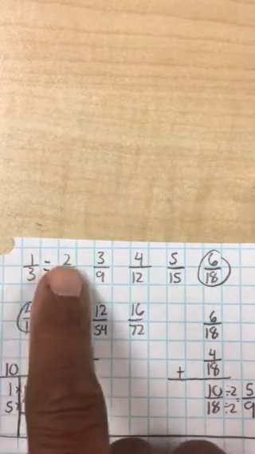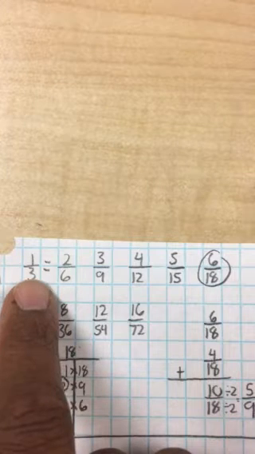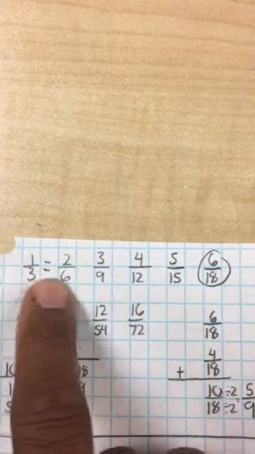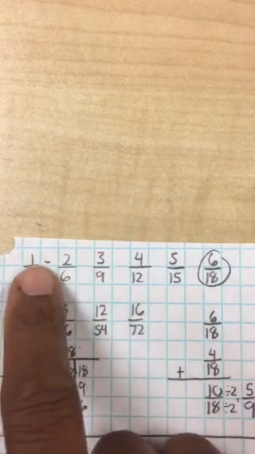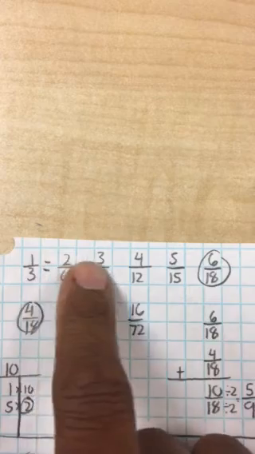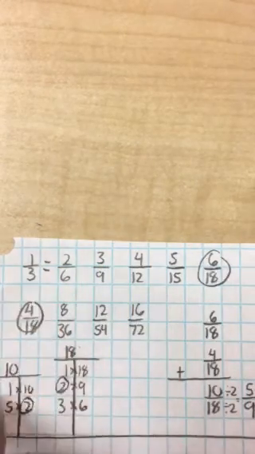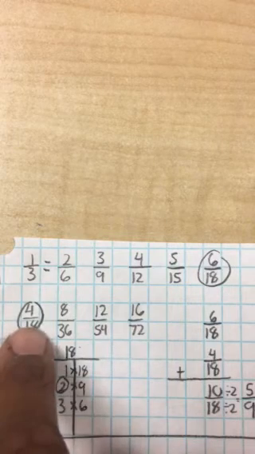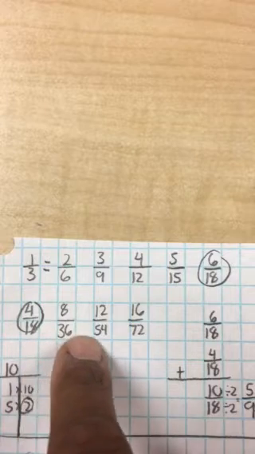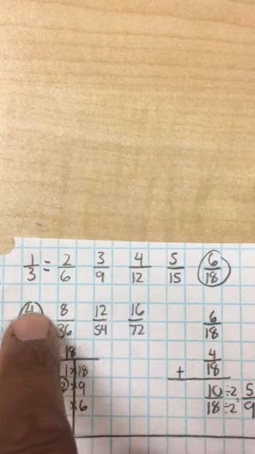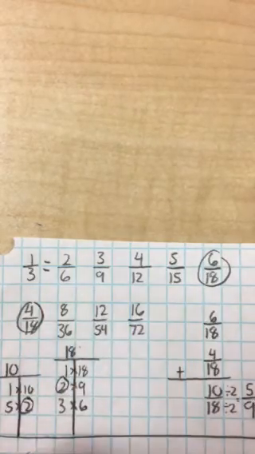So for 1/3, I'll do 3 fraction cars. Then I'll add by 3 in the denominator. So that's 3, 6, 9, 12. And then I'll add by 1 in my numerator. 1, 2, 3, 4. I'll do the same thing for 4/18. I'll add by 18 in my denominator. 18, 36, 54, 72. Add by 4 in my numerator. 4, 8, 12, 16. So I'm looking for a match.